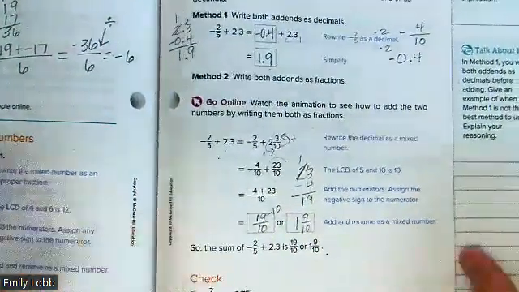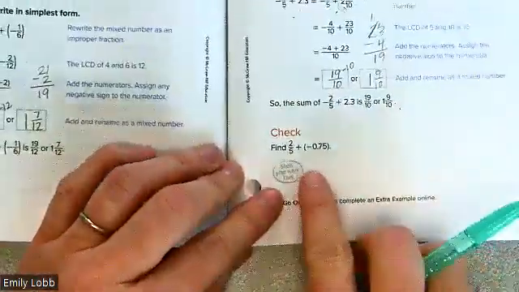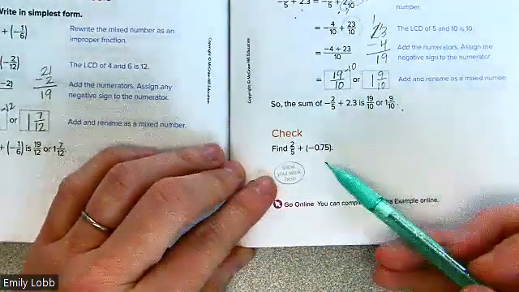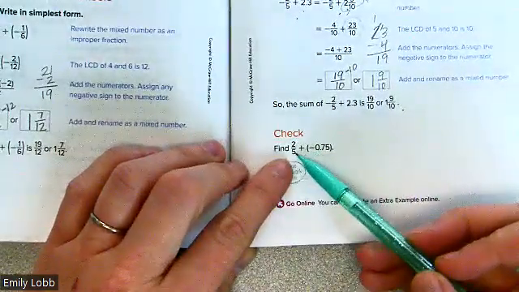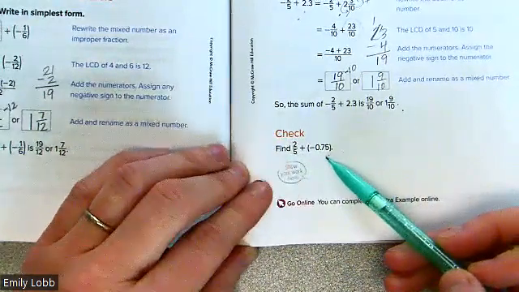All right, so I want you to try here. Now, I noticed right away that this could change over to a decimal real quick, but you should also know what this is as a fraction.